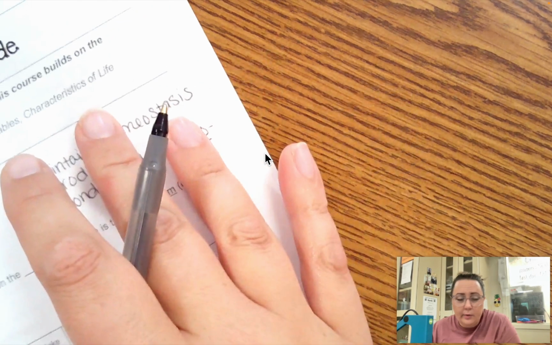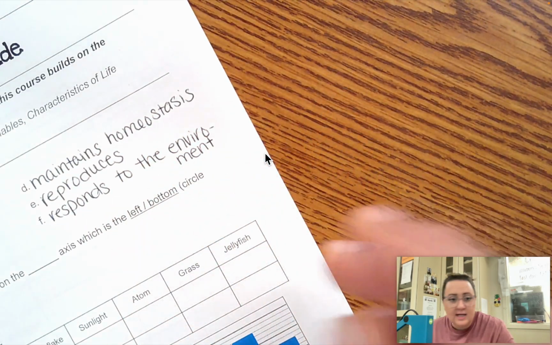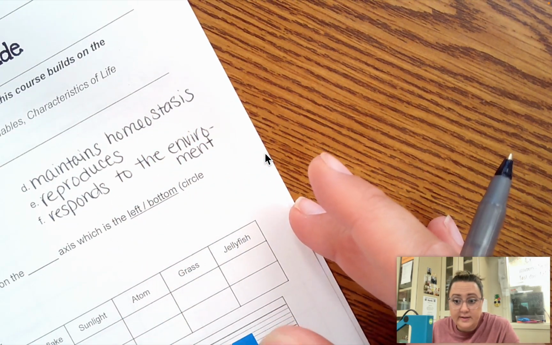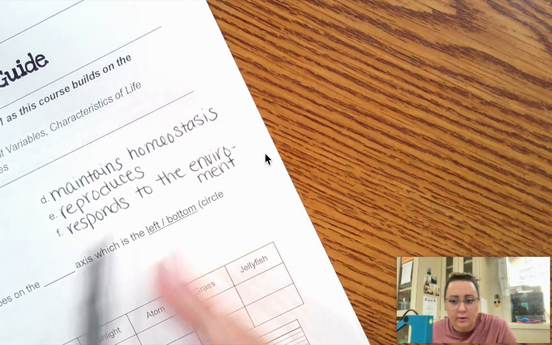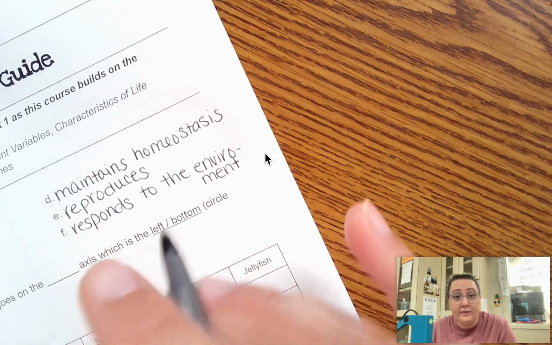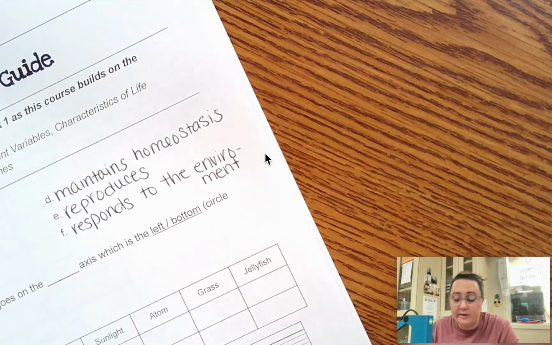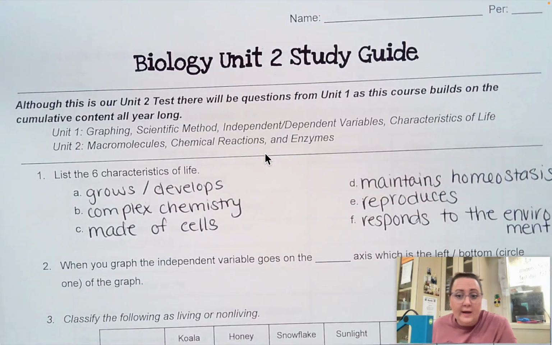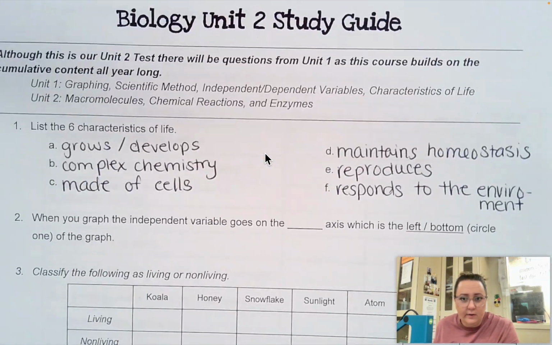All right, here we are going over the study guide. And just as a reminder, I can't put every single thing that might pop up on the test on here, so it's always good to look over your notes, labs, and other things we've done. So everything in your binder, go ahead, just glance over that.